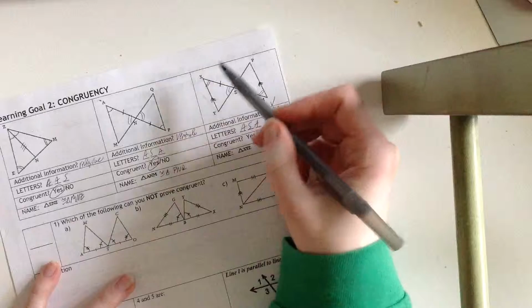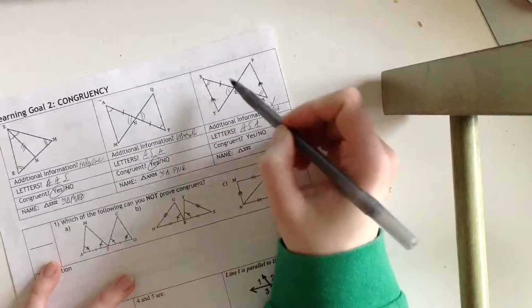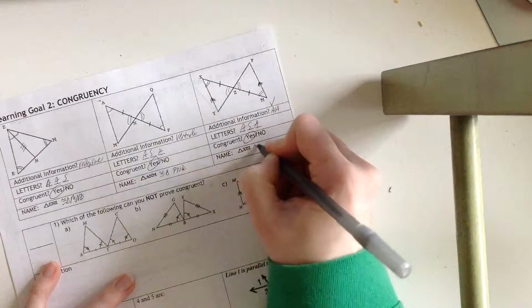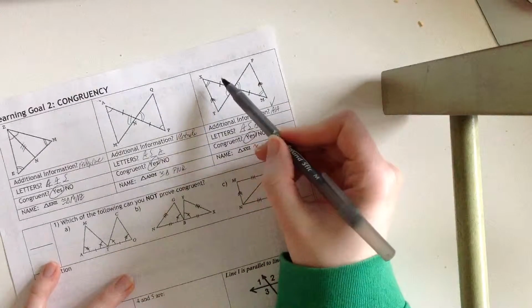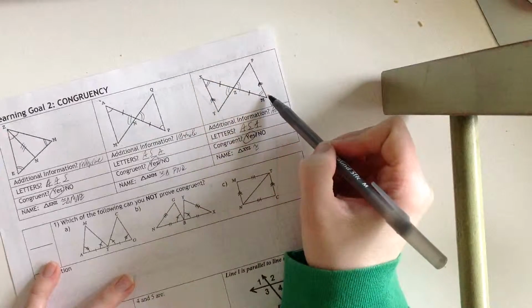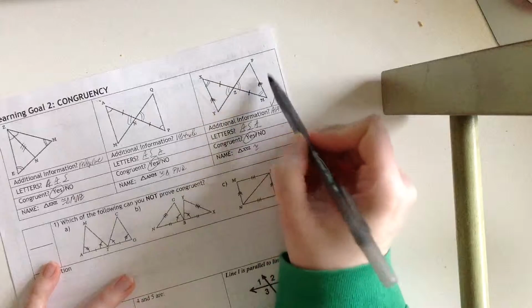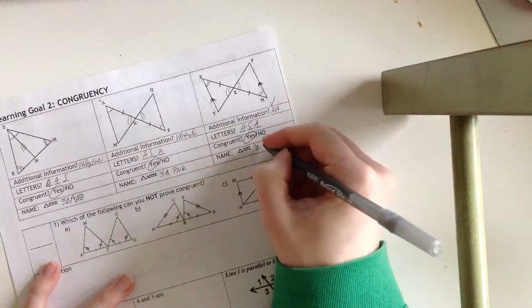This is not the only answer. You could have also marked in this one and this one. If that was the case, you would have got angle, angle, side. Both would have been fine. And we've got X, Y, Z going this direction. So we'd have to match the other way. So we've got M-P-Z.